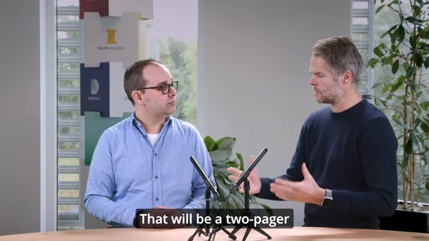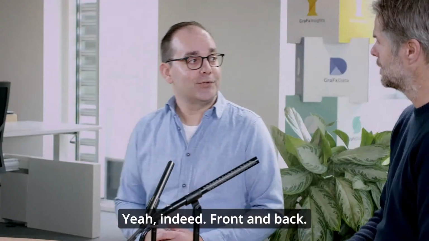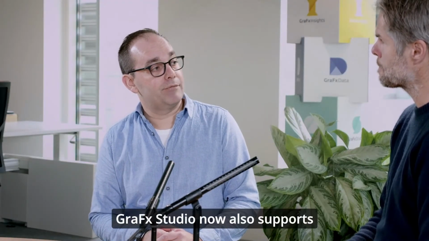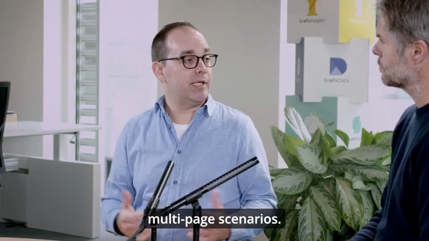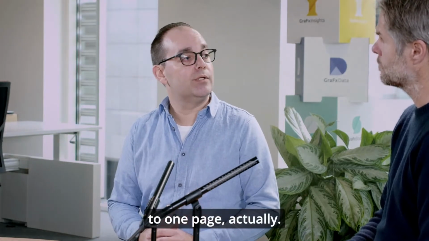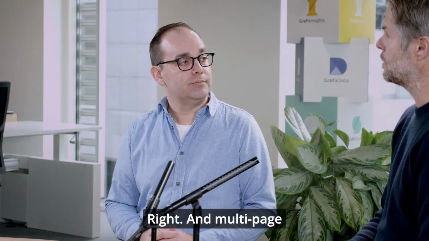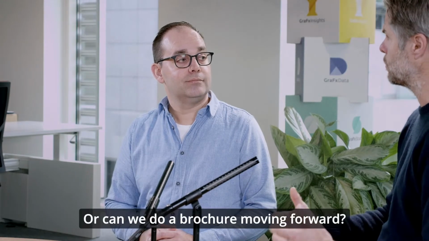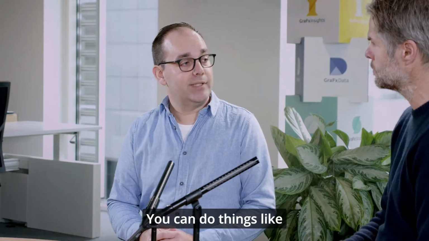That will be a 2-pager with a front and a back. Yeah, indeed, front and back. You're correct. GraFx Studio now also supports multi-page scenarios, so we're no longer tied to one page actually. Right, and multi-page means front and back, or can we do a brochure moving forward? You can do things like brochures going forward. Okay, interesting.